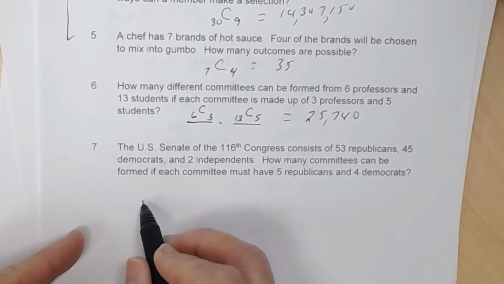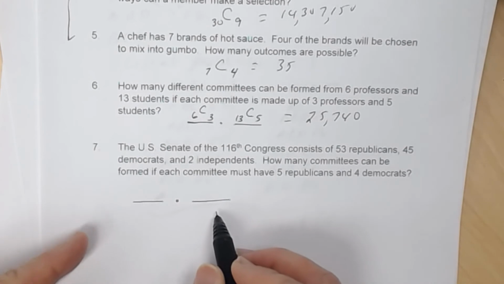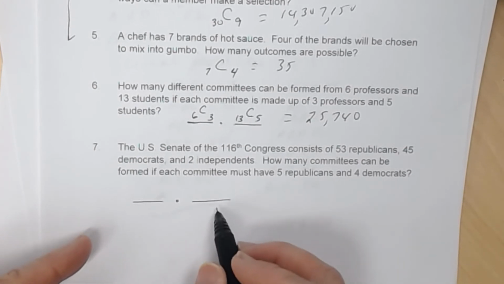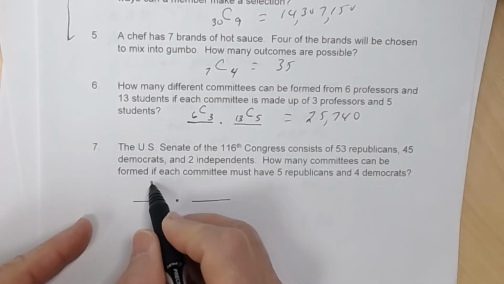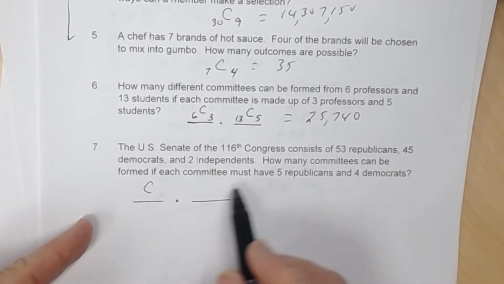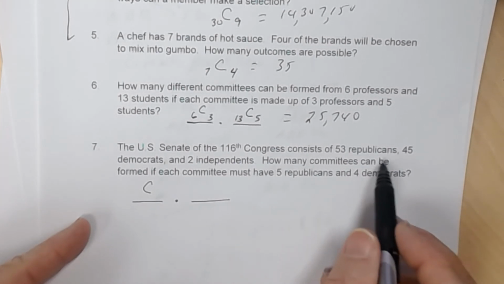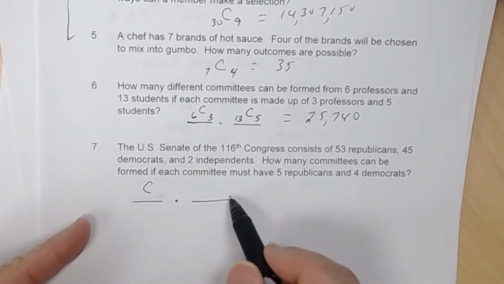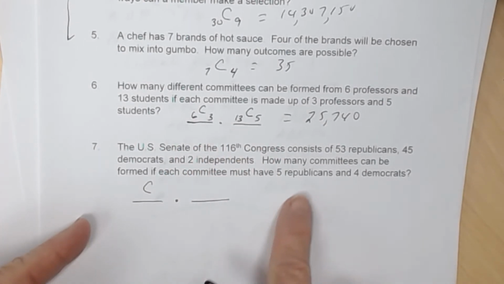So we're just going to say the number of Democrats times the number of Republicans. So let's look at the Democrats first. Now the order in which you choose these Democrats or Republicans does not matter. So if you do Democrats first, it doesn't matter if you do Democrats or Republicans, because multiplication is commutative. The order in which you multiply does not matter.